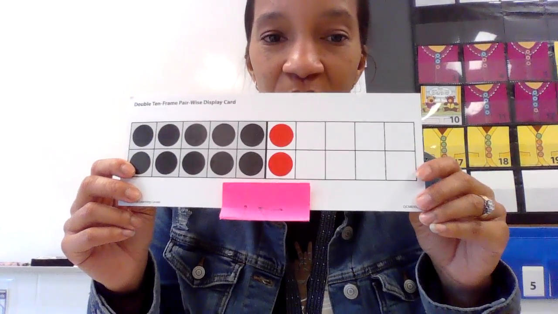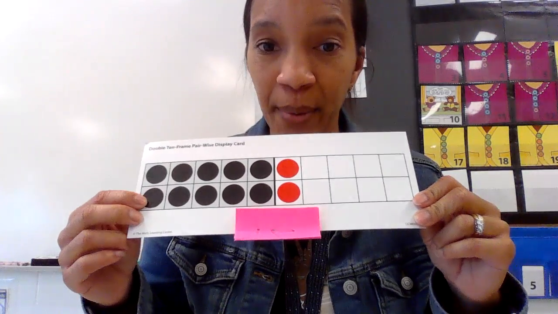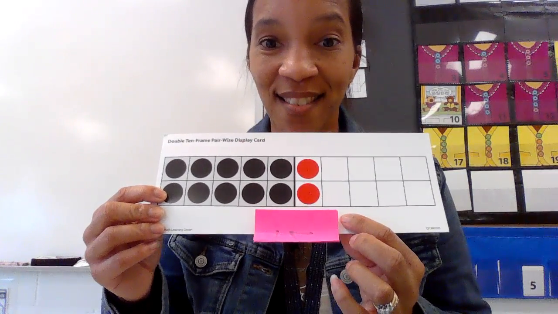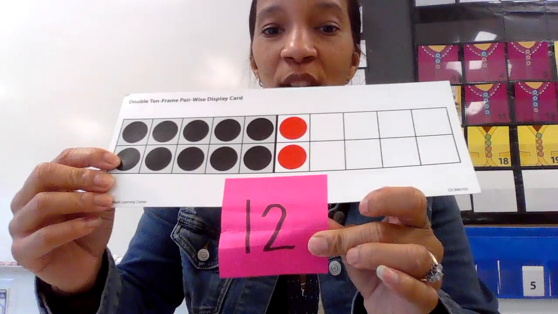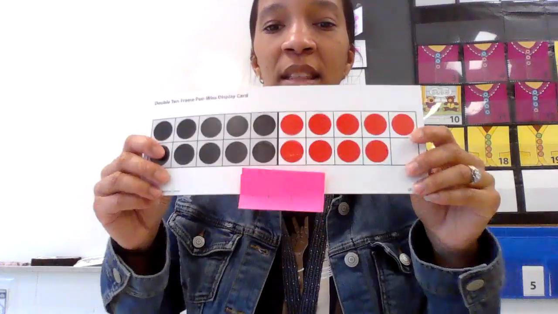Look at that. What's that? Again, I have one group of 10. How many red dots? How many ones do I have? 2. So hopefully you wrote down 12. Hopefully you're writing them down before I'm saying it and showing it to you. All right, look at this one.